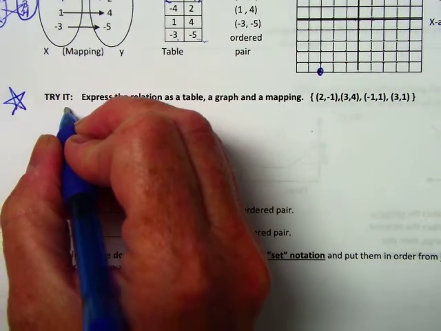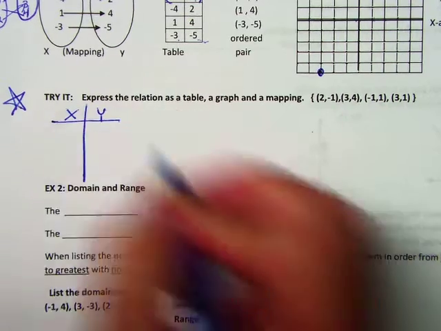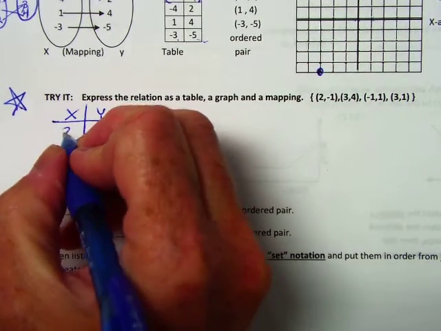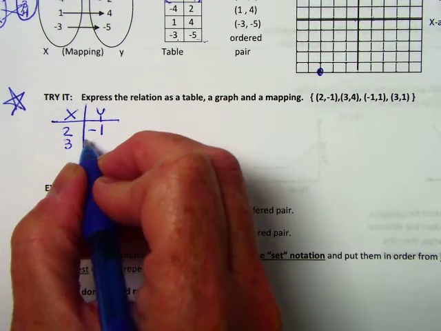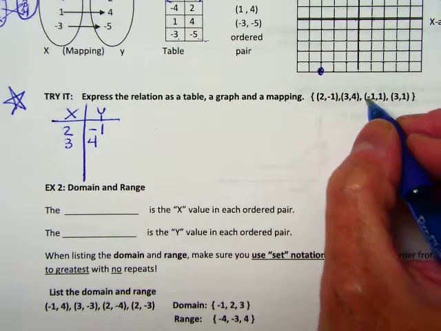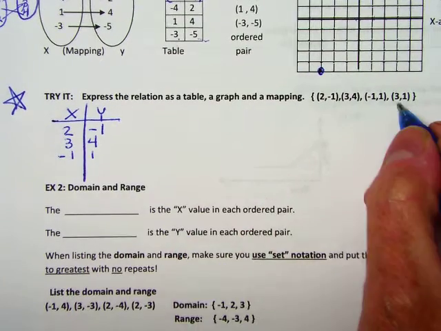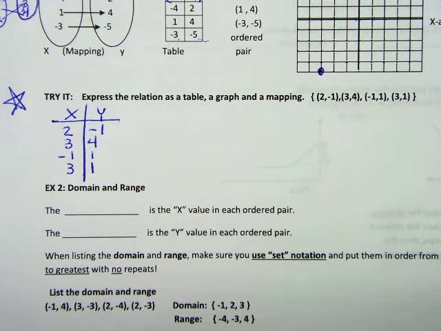So we're going to draw a table. So the x and then the y, they're alphabetical. And here are our values. A 2 and a -1. A 3 and a 4. A -1 and a +1. And then a +3 and a +1. That's all you had to do was write the ordered pair in a table. You okay with that? You okay?